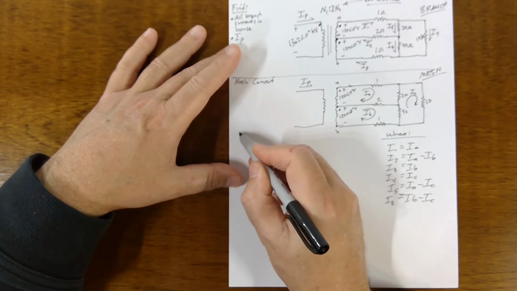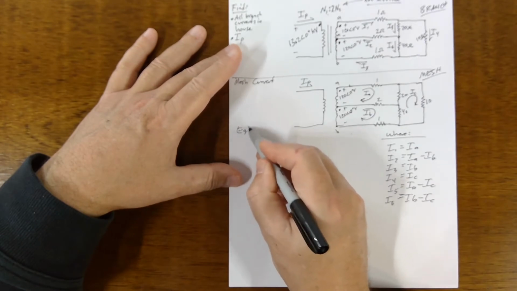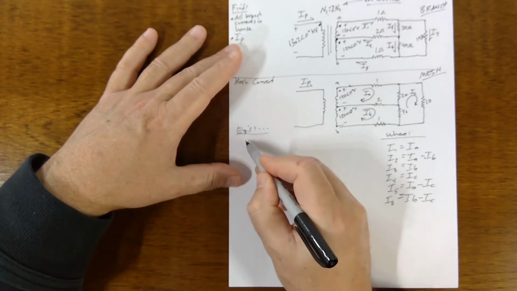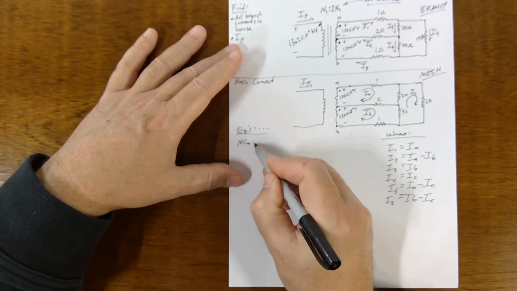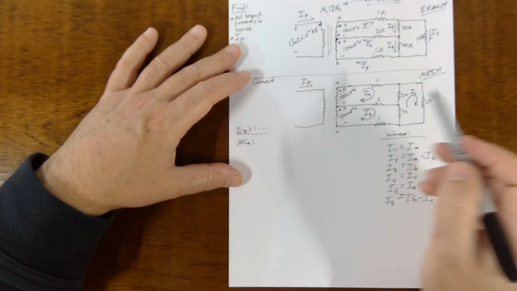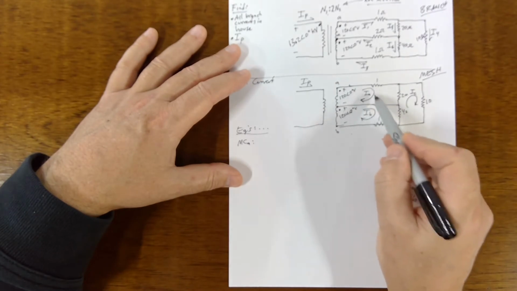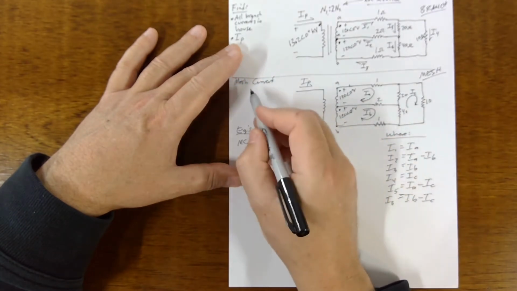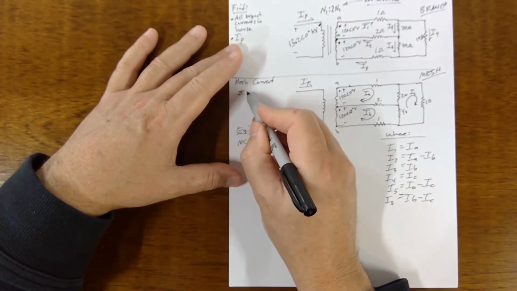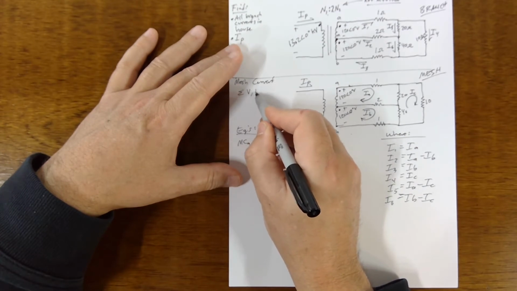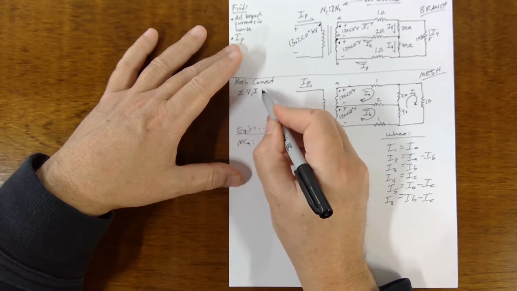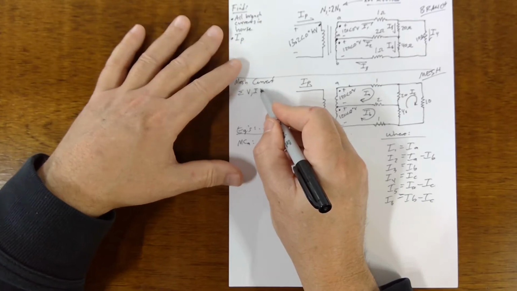So the equations. There's going to be mesh current A, okay? We're summing, so what do we do with mesh current? We're summing voltage terms and IZ terms.